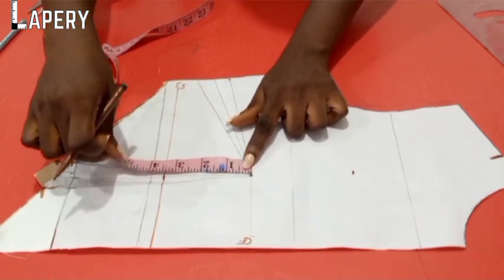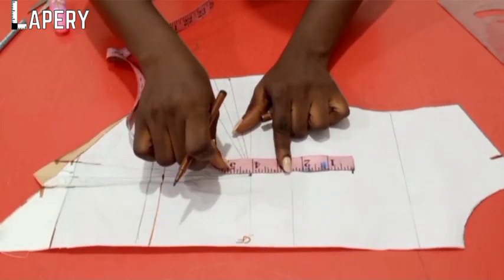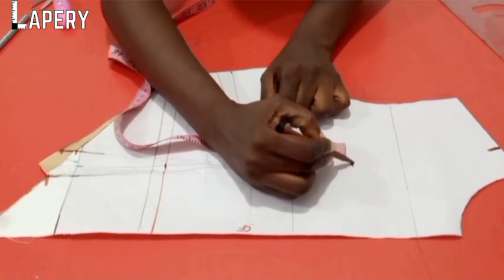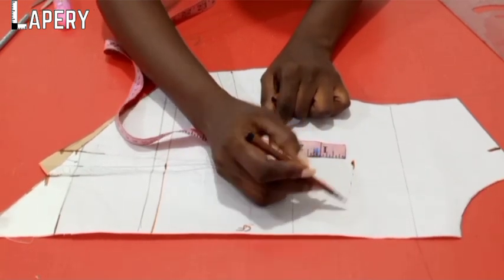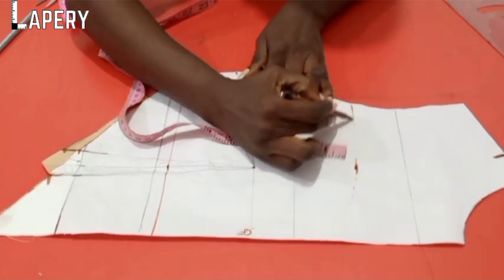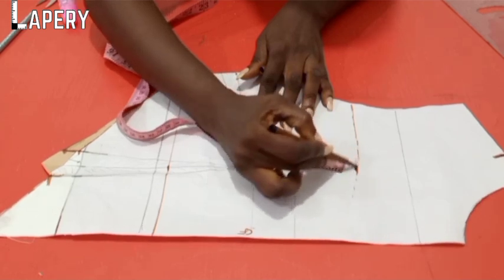Actual bust radius is 4 inches, and for me, I like to go up my apex with the same 4 inches. So at this point now, I can go ahead to draw my neck style line like so. So this is what I'll have.